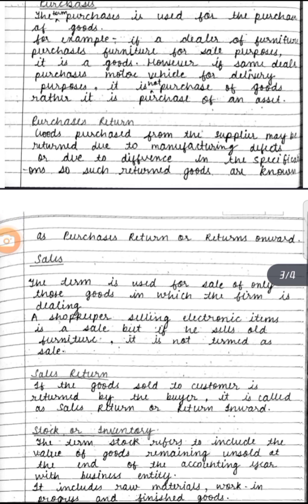Sales return. Goods returned by the buyer is known as sales return, or it is also known as return inward. Stock. Stock is also known as inventory, which includes the value of goods. Stock may be of two types: opening stock, closing stock. Stock is specified in the balance sheet under the head of current assets.